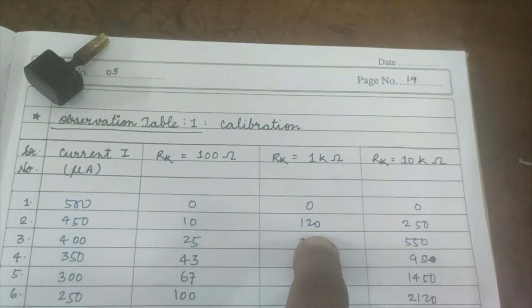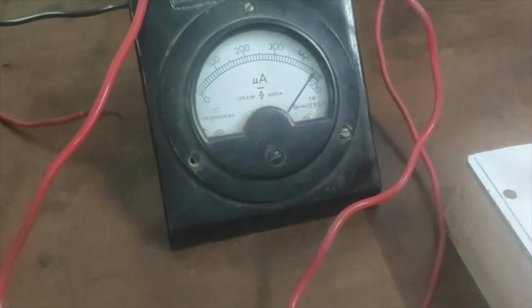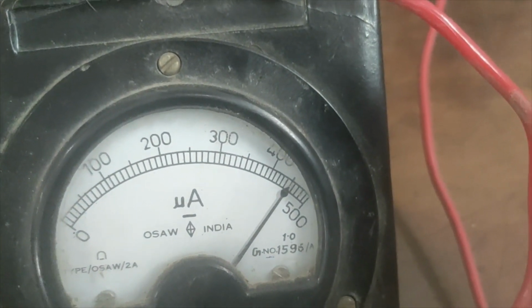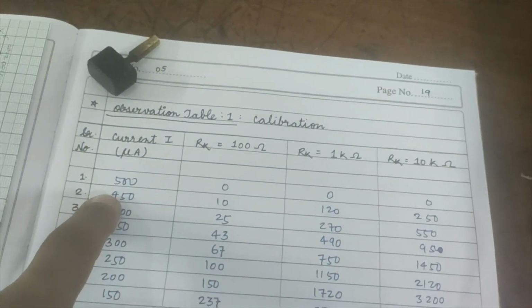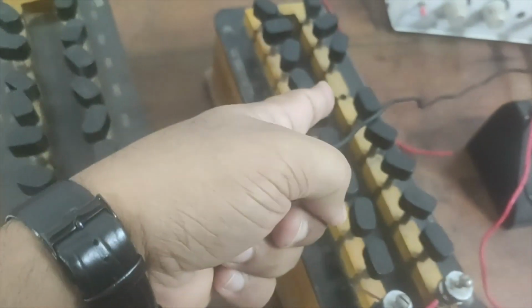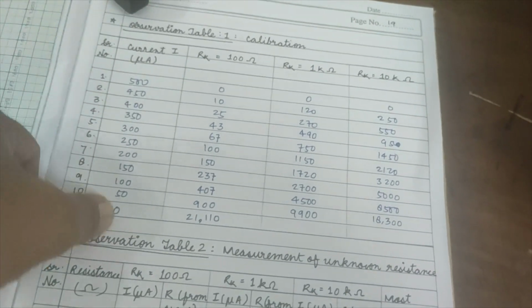Now again I have to introduce the resistance in RA so that I get 450, 400. If I make it 100, let's see. When I choose 100, it becomes 450. In the same way, we choose the value of RA from this resistance box, keeping RK at 1 kilo ohm, and then choose the resistance so that the current becomes 0 again.